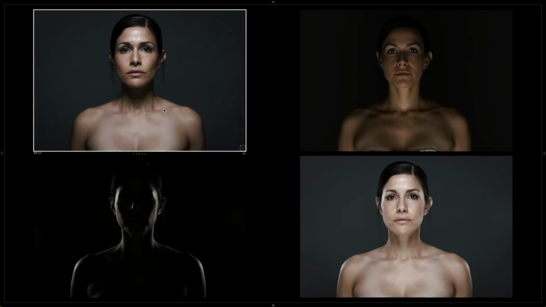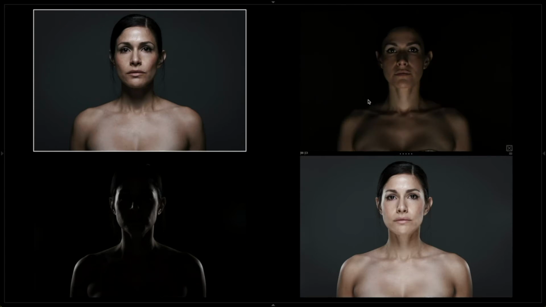So the first shot on the upper left, that's just the beauty dish. You can see there's lots of shadows under her chin. The second shot, that's just the fill light, that octabox below. The third shot, here are our highlights on the side.